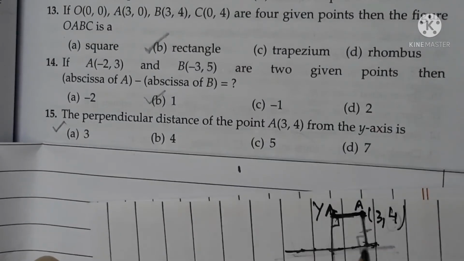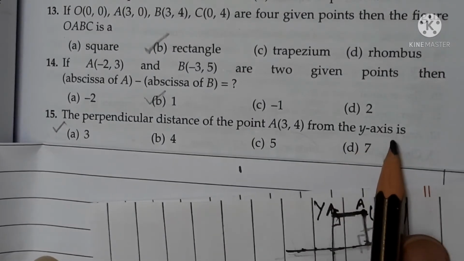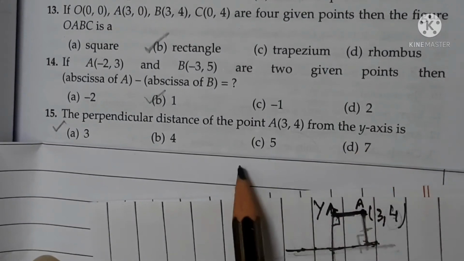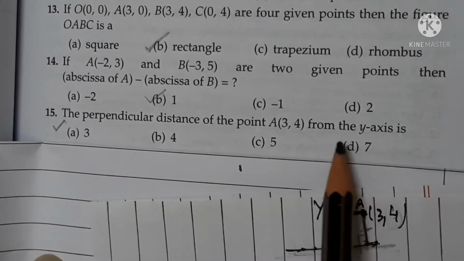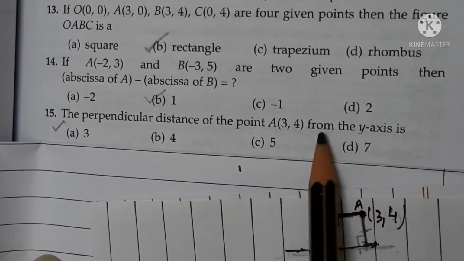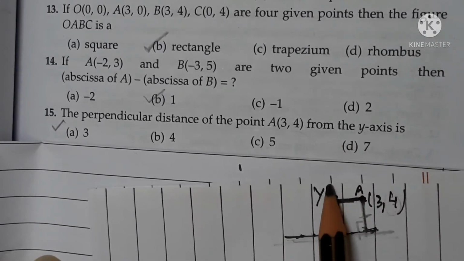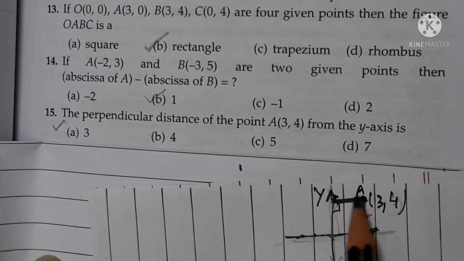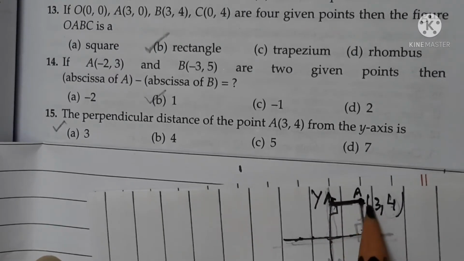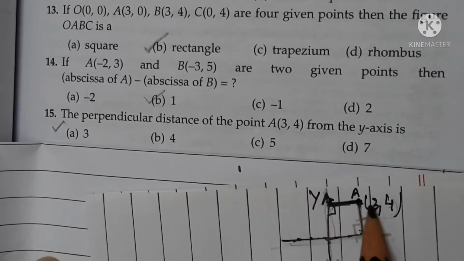But here it is asking for the perpendicular distance from the y-axis, so the perpendicular distance will be 3.